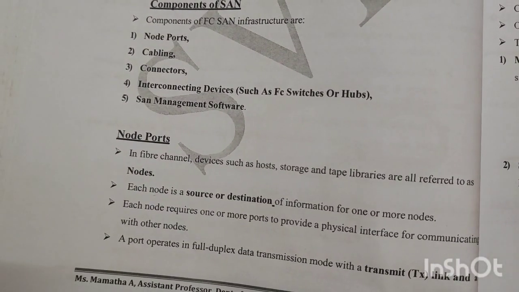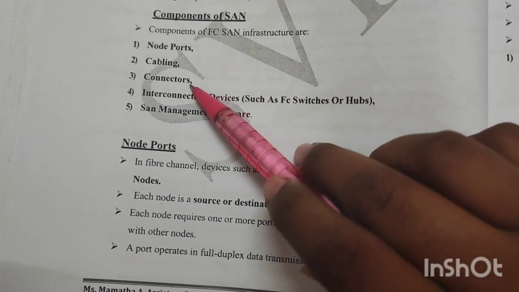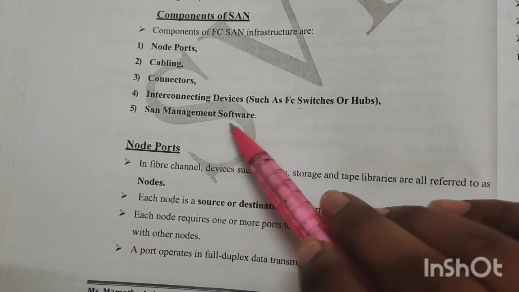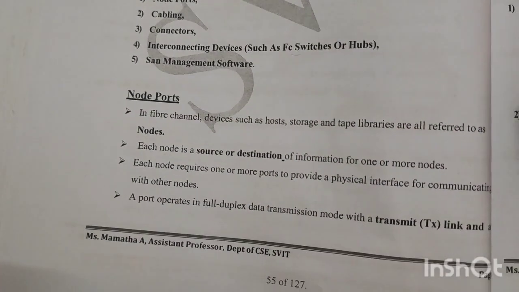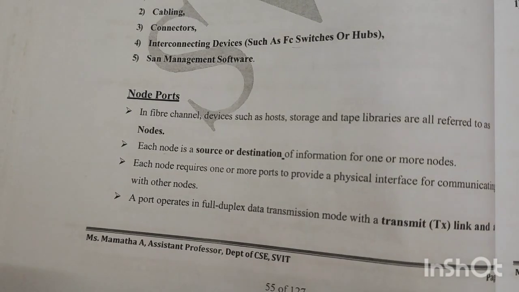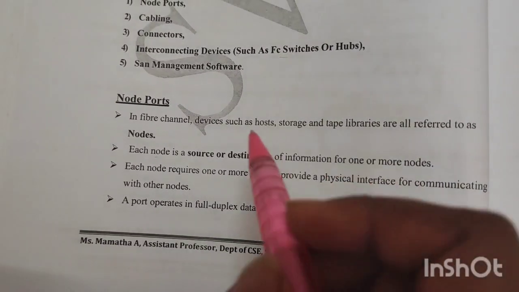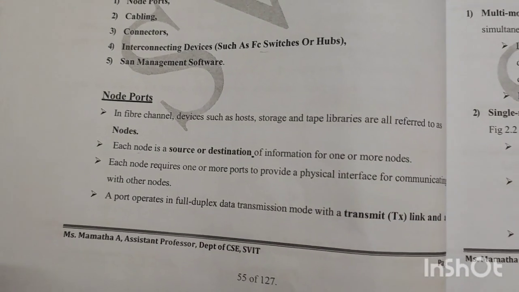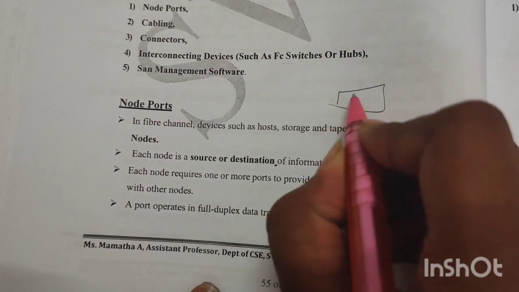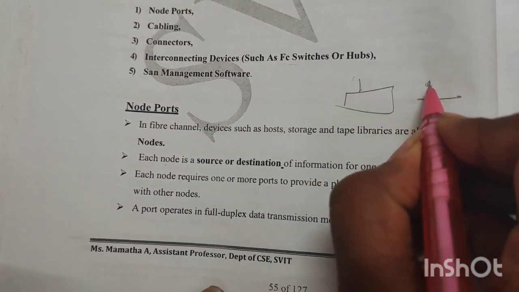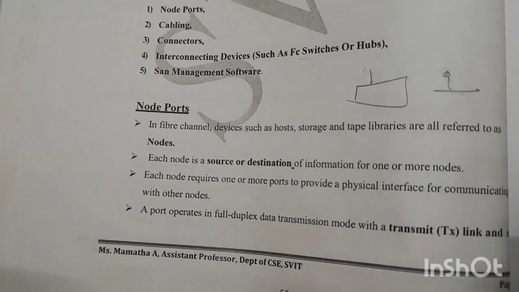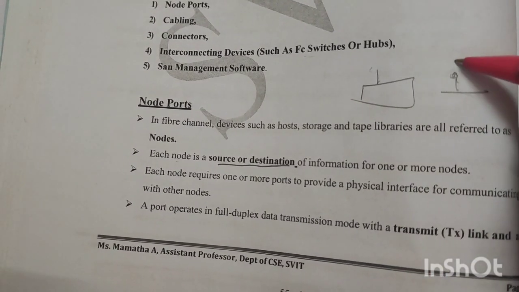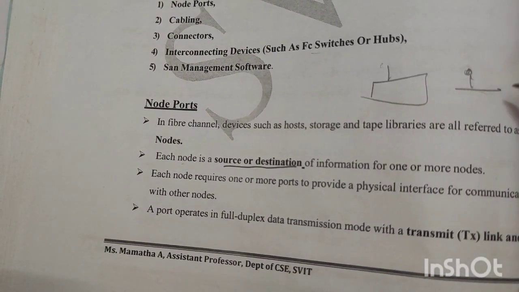Okay, then the components are node ports, cabling, connectors, interconnecting devices such as FC switches or hubs, and SAN management software. In node ports, you have a Fibre Channel, and in a node you have things like tape libraries. When you're connecting a device in a topology, this is called a node, right? Like you connect devices over there. It's either a source for information to go, or it's a destination. So it's like a point.